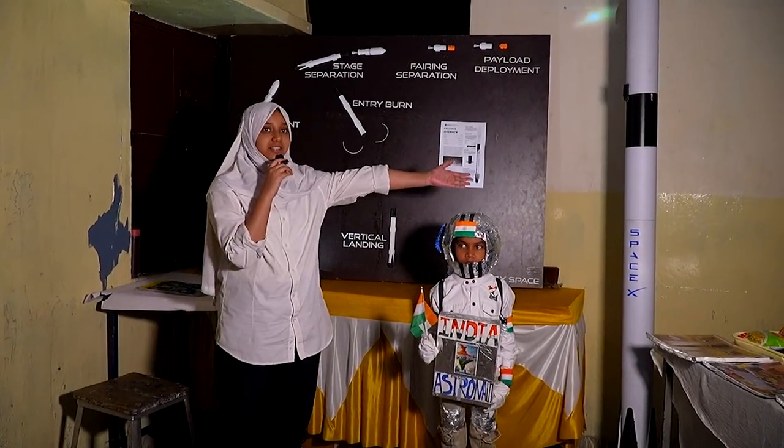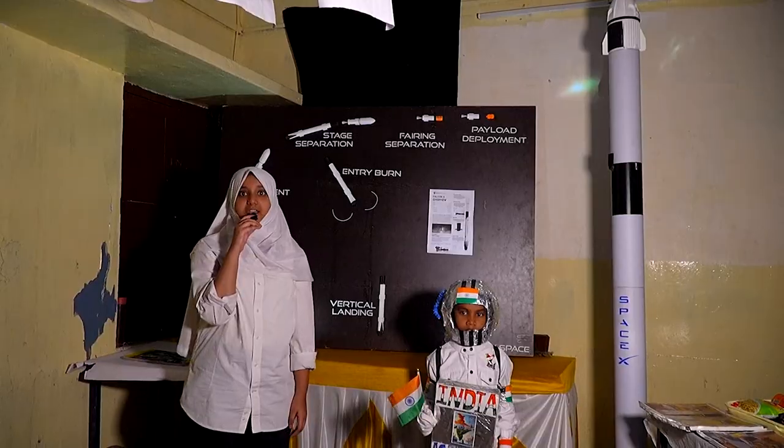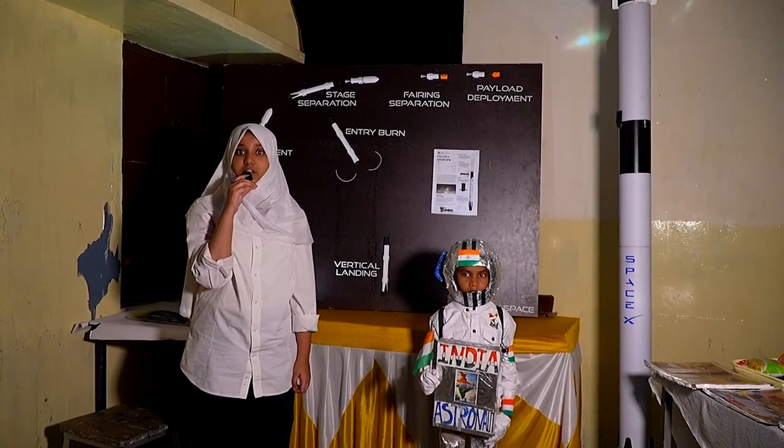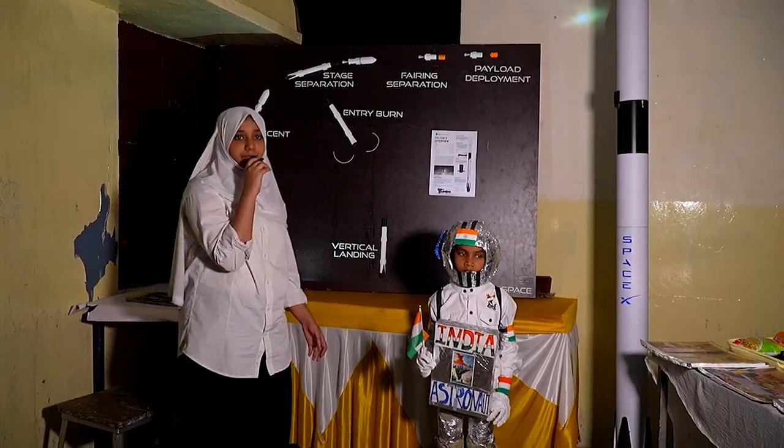Hello everyone, this is the 3D model of a rocket. A rocket is a vehicle that moves by pushing out gas from its back. It is used to send satellites, astronauts, and space probes into space.